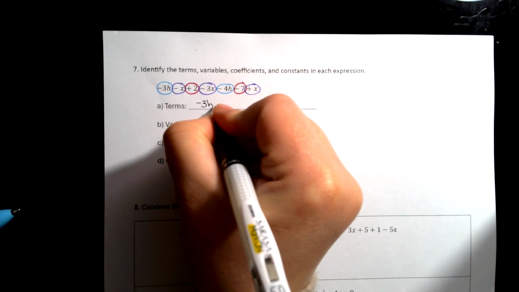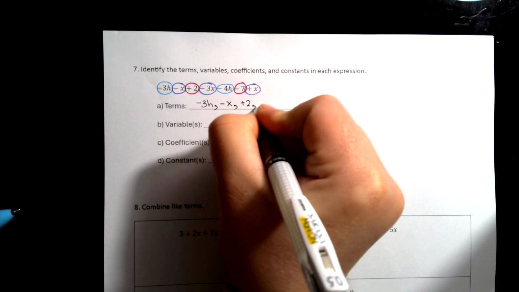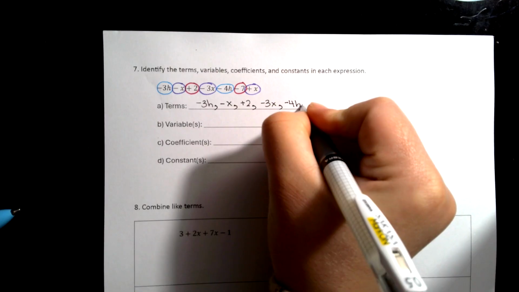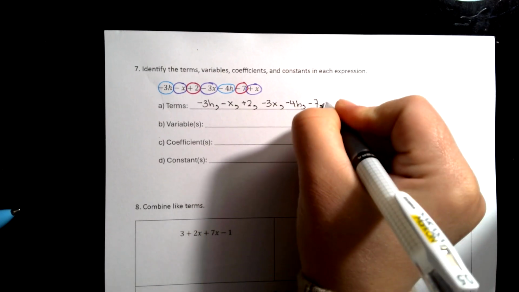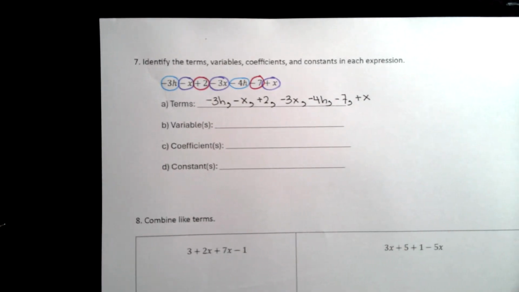-3h, comma, -x, comma, +2, comma, -3x, comma, -4h, comma, -7, comma, +x. Okay, commas are important because we are creating a list. We're not just copy-pasting, we are putting in the commas.